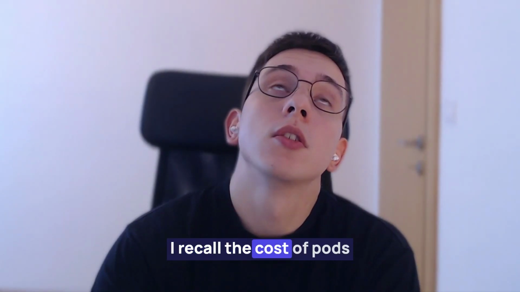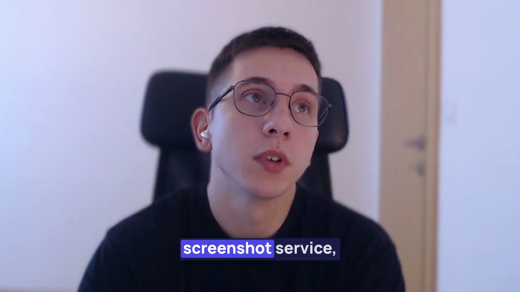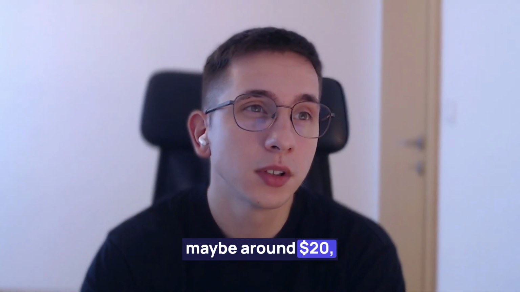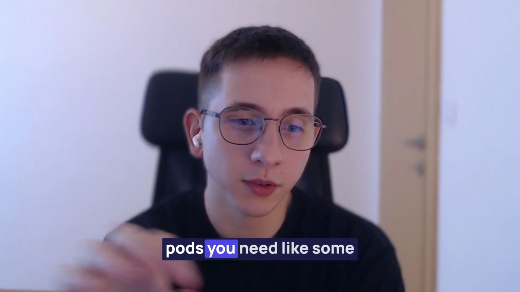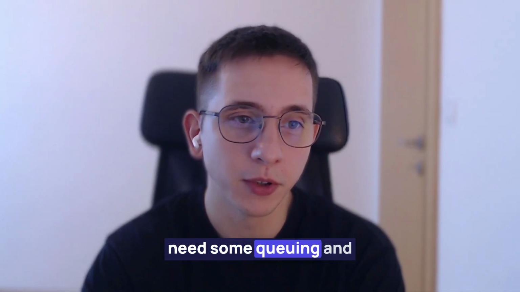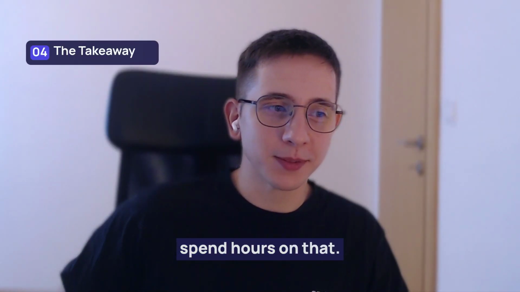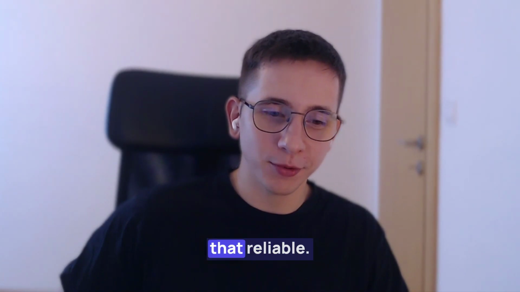I recall the cost of the pods we were running in Kubernetes for the screenshot service. One pod was maybe around $20, running just one browser. And that's just the pods. You need some kind of balancer, you need some queuing and some scaling. Just don't do it yourself, because you'll spend hours on that and it will never be that reliable.